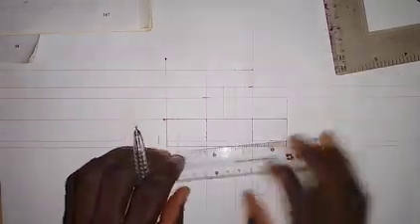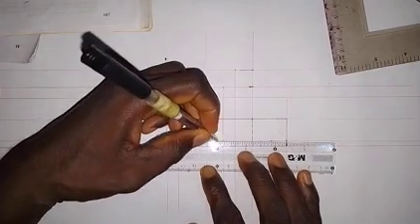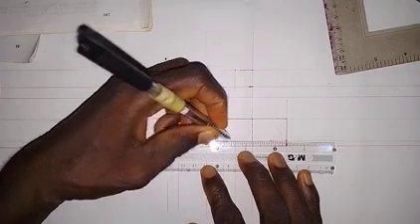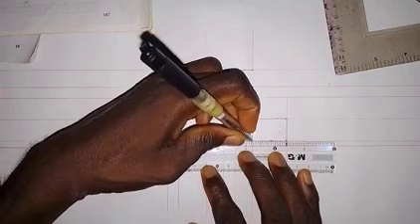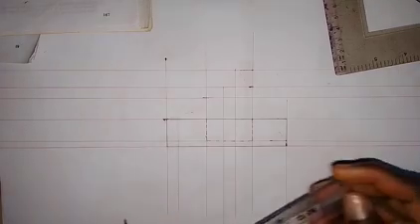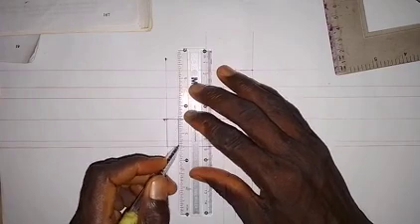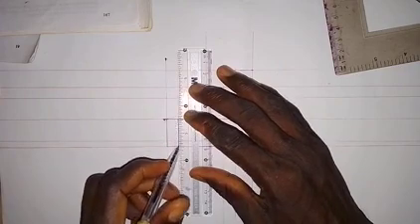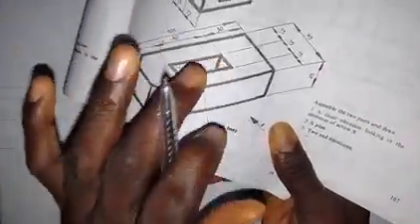Here also we draw with a short dashes line. This line will be a thick line. That's what we have on this part here, with this hole that is hidden in the front elevation.